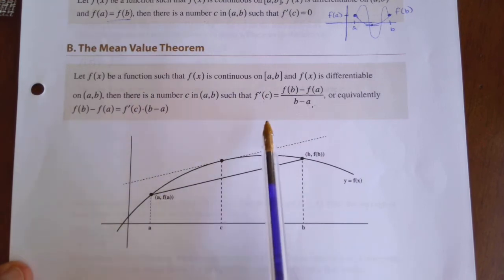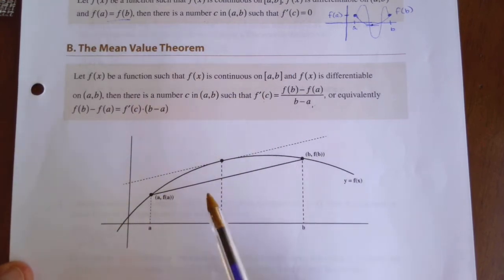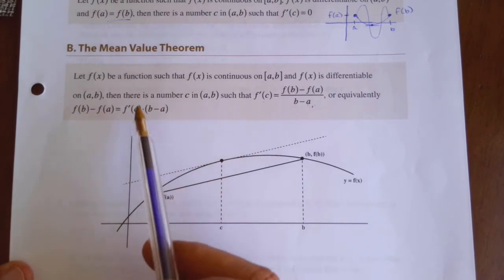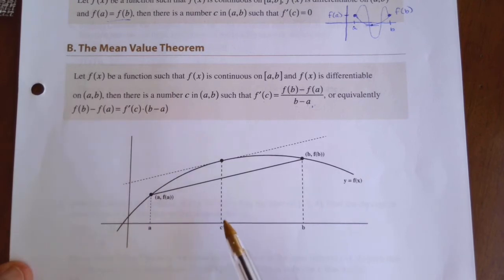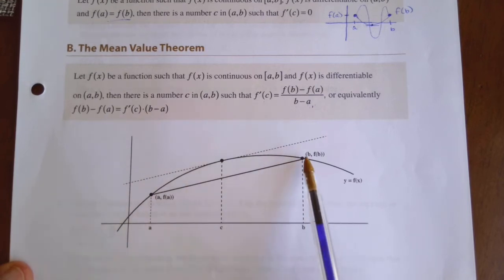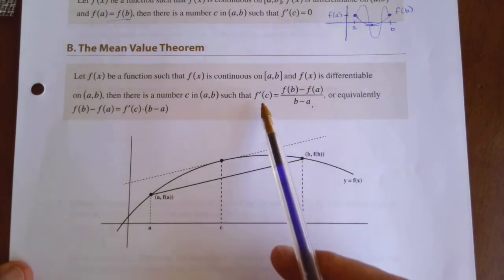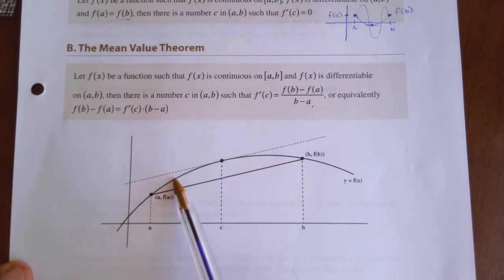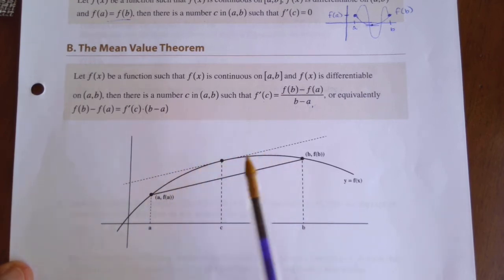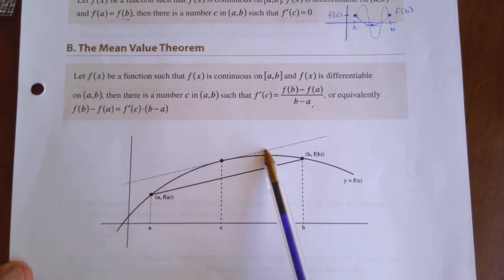So what this theorem says is that we have an interval from a to b, and notice on this one, f of a does not have to equal f of b. In this one we have a picture. So here's a and b, here's point A, here's point B. They're not equal to one another. Okay, and it doesn't matter because what this says is if I can find the slope of the endpoint line, then I can find at least one more place on the curve that has that exact same slope, okay? So notice these two lines are parallel.